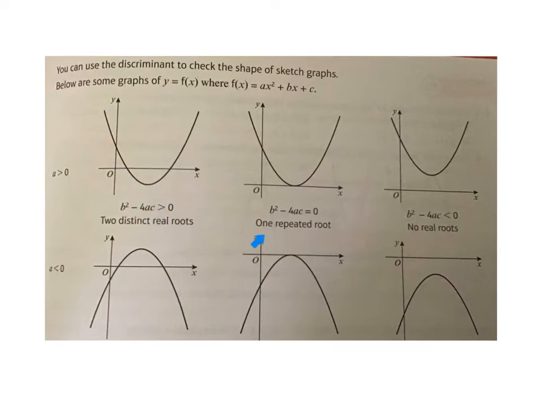This is all from the Pearson textbook. Very good, very useful reference. Now here, the discriminant is exactly 0. Square root that, you just get one value. So that's why your quadratic equation gives you just one solution. And it just touches the graph there, one repeated root. Here, if you get a negative value for the discriminant, it's below 0. You can't square root it to get a real number, so it can't go through the x-axis. These are the key points you need to know.